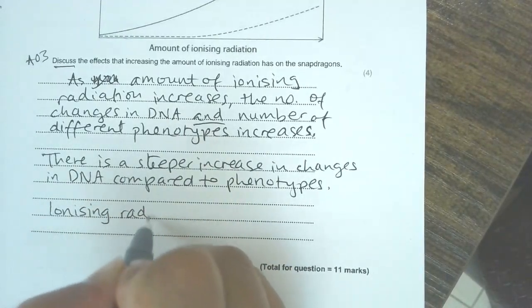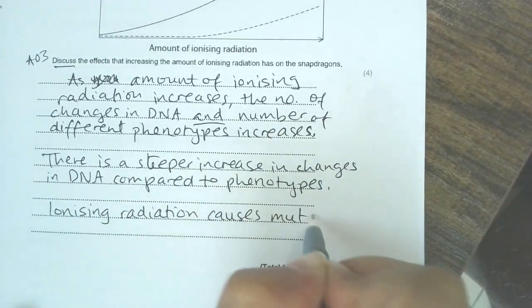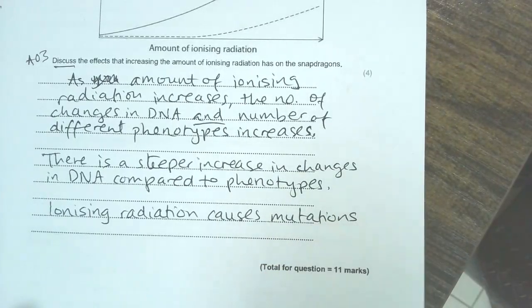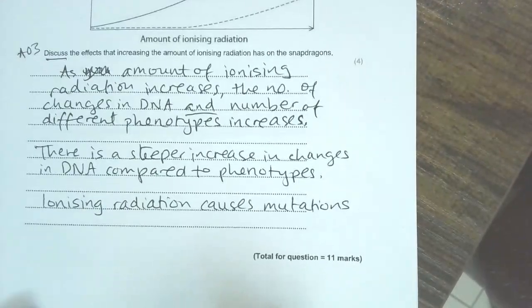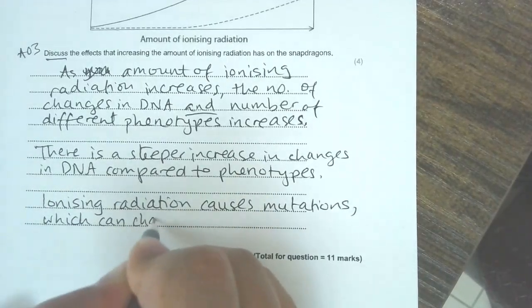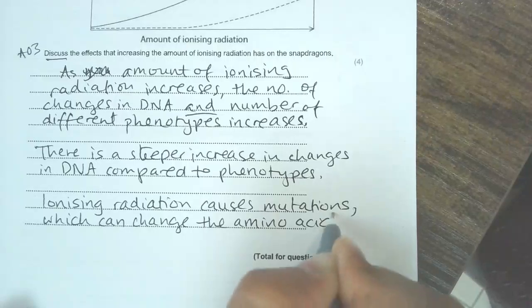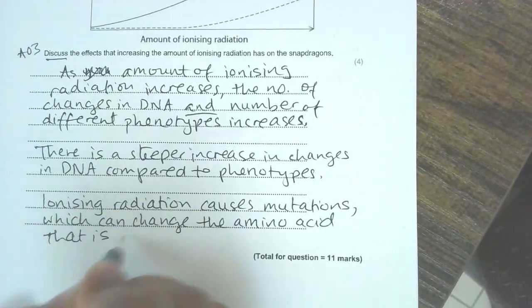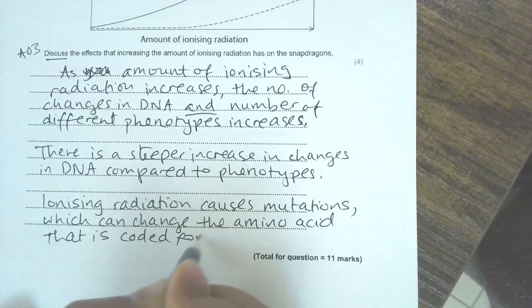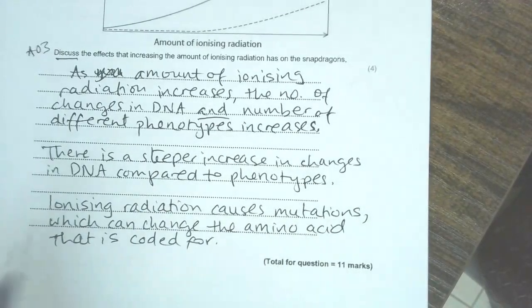Ionizing radiation causes mutations, which are changes in the DNA base sequence, which then can change the amino acid that is coded for.